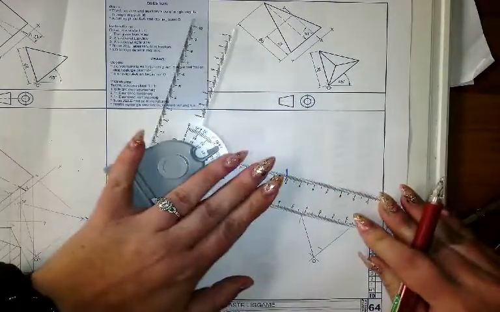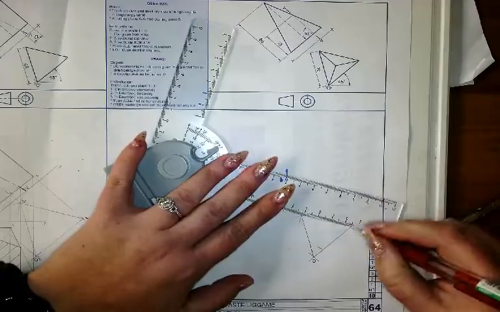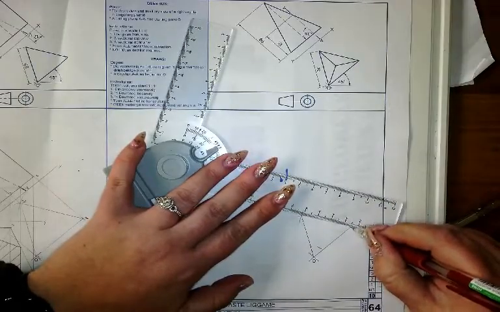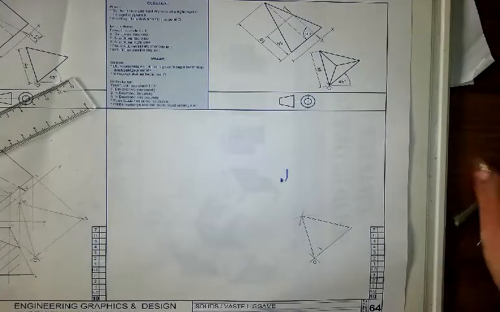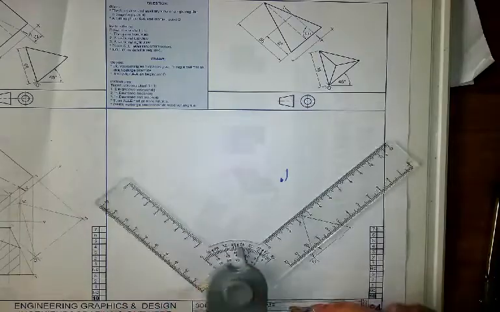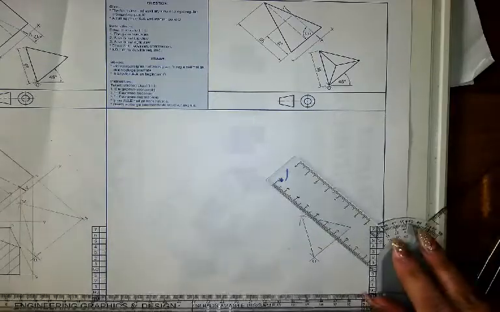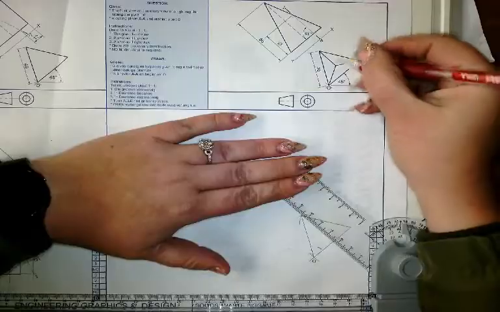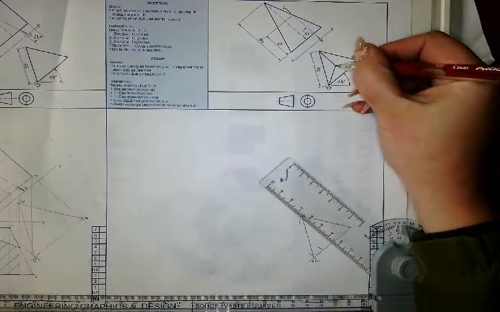And remember, an auxiliary view is a B type of line. I'm just drawing a little bit darker for the purposes of the video, otherwise you guys won't be able to see. Okay, so now the next thing that you do is we need to find this center point, okay?